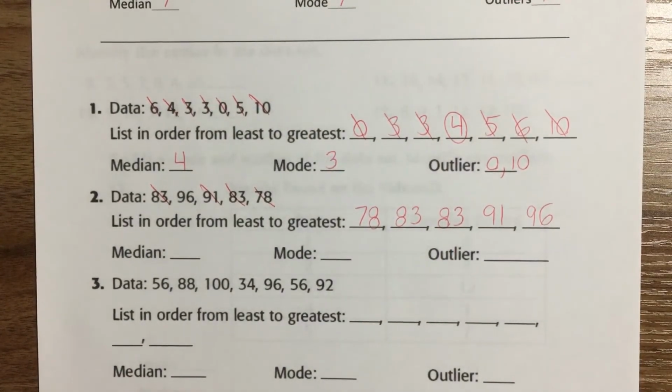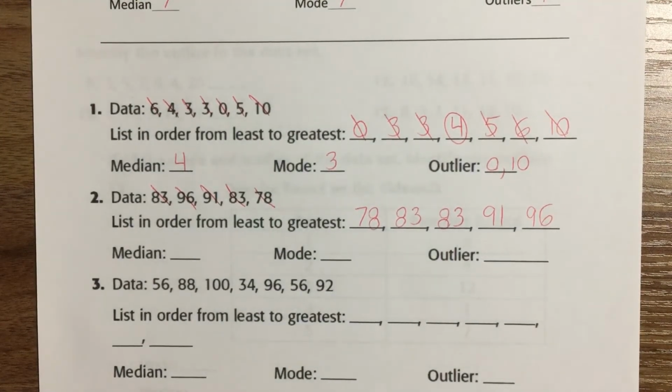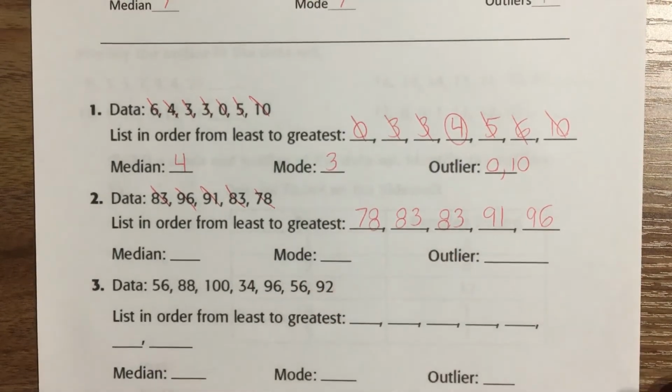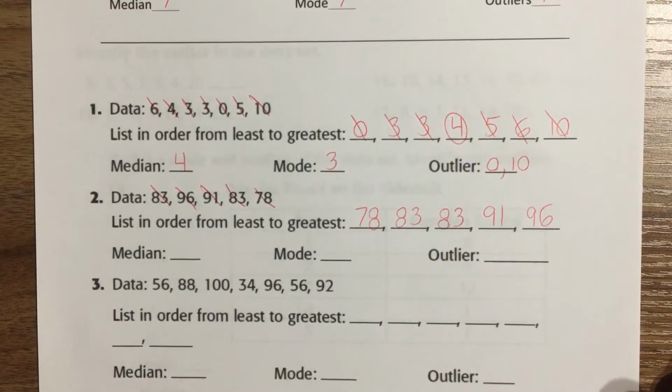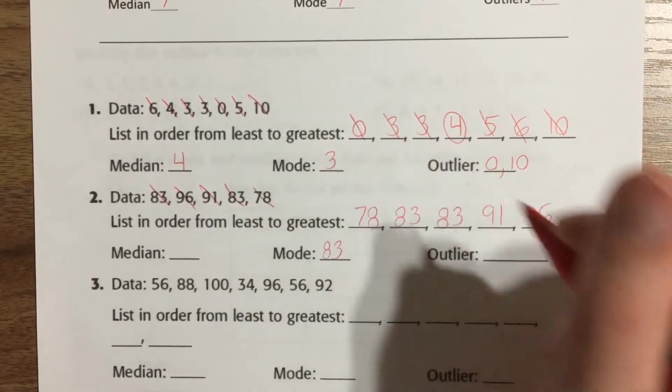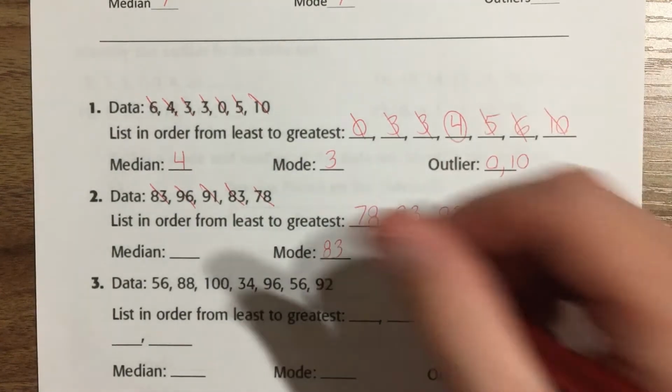Okay, perfect. Once again, I'm going to leave the median for the end because we're going to be crossing some stuff off. I don't want to cross things off until I get done with the other things that don't require crossing off. I want nice, clean-looking numbers to work with. So mode. Any numbers that show up more often than anything else? Yep, we got a pair of 83s. Everything else only shows up once. So my mode, 83.